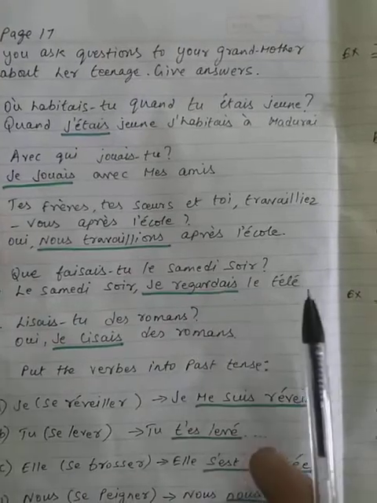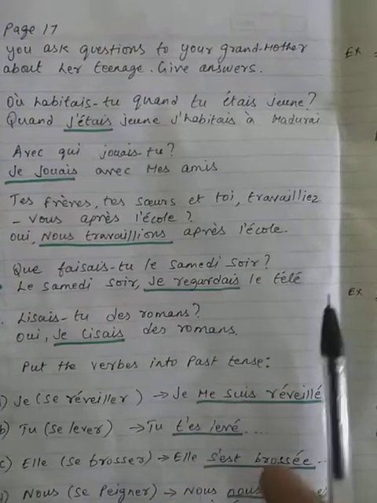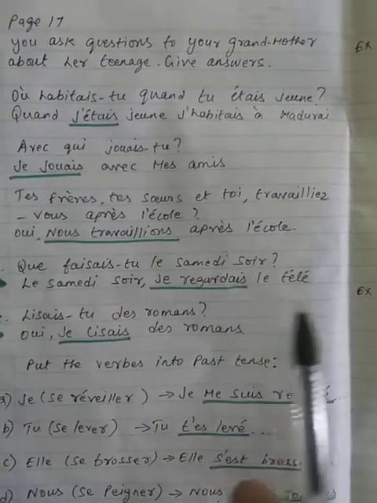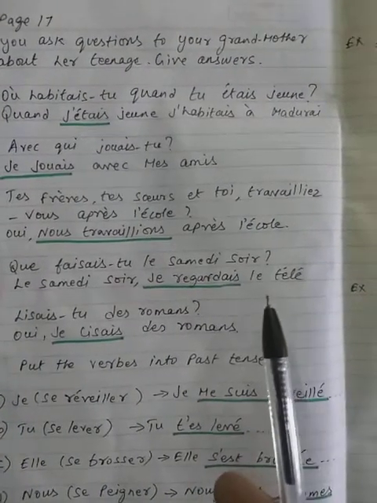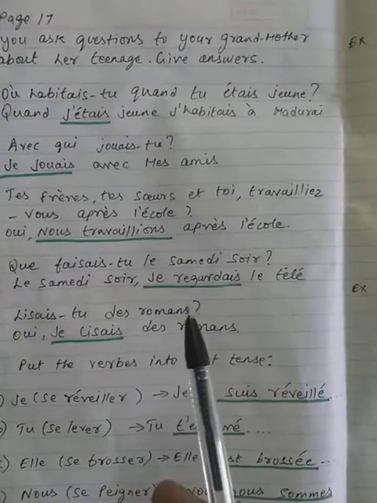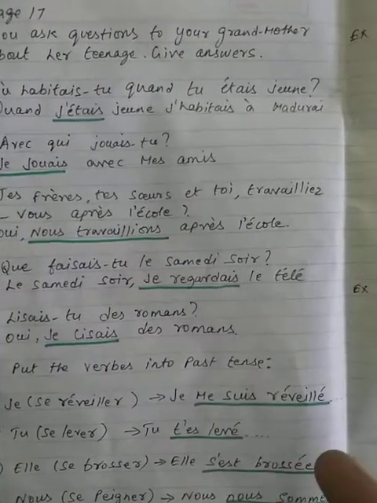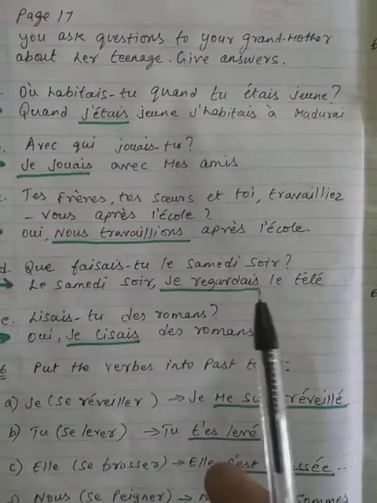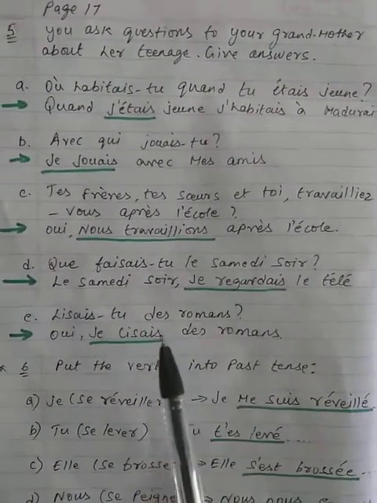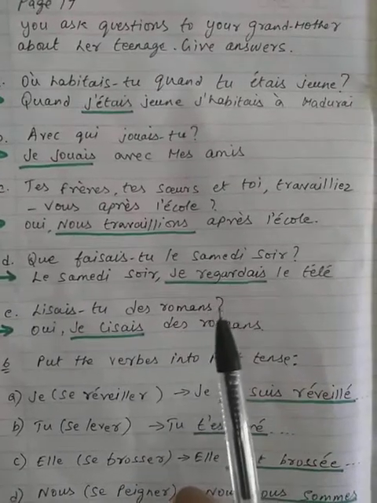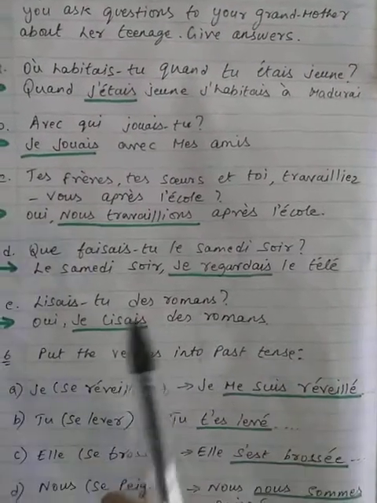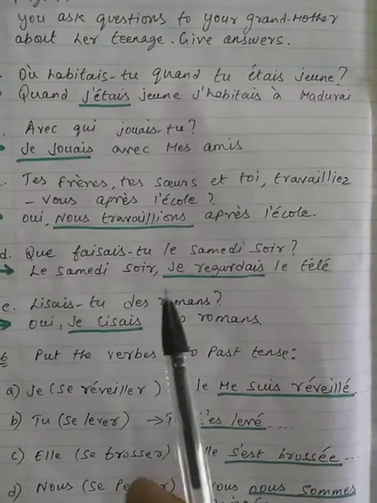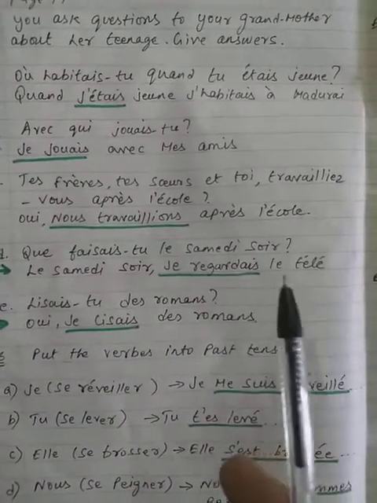I used to play with my friends. Je jouais avec mes amis. That also you can use. Otherwise, j'apprenais le français. I used to learn French. Otherwise, I used to play games. Anything you can use. Multiple answers are possible for this fifth grammar exercise. Here, what did you use to do on Saturday evenings? In the Saturday evenings, je regardais la télé. I used to watch television.